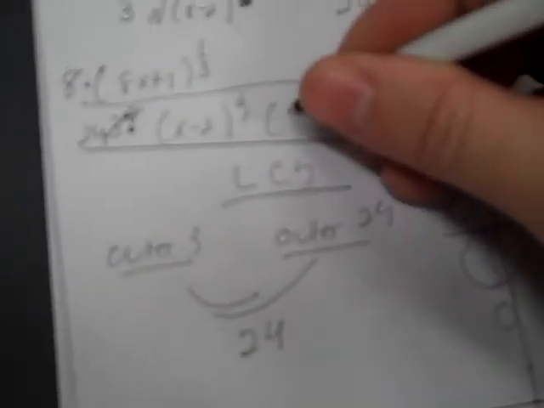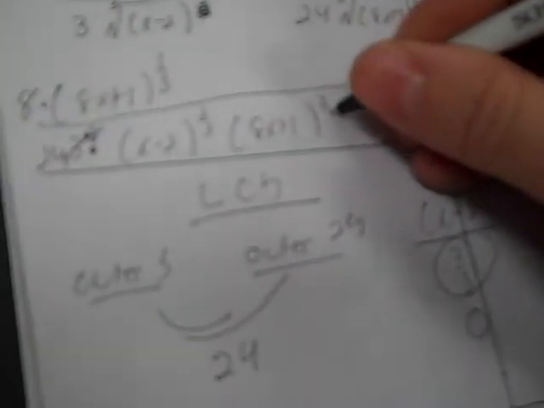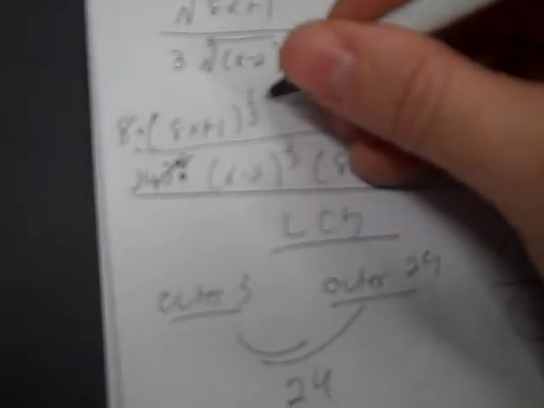Okay, now 8x plus 1, what do we have for that? We don't have it in this denominator, and we have it here, and its power is 2/3. So in that first one, I'm going to bring in 8x plus 1 to the 2/3 power, so it matches over here. Again, I've already got that up here, so I'm just going to add 2/3, and that's one whole. Gets rid of it. Okay, so now I have my common denominator. I have 24 times the parentheses of x minus 2 to the 2/3 power, then 8x plus 1, and that parentheses is to the 2/3 power.